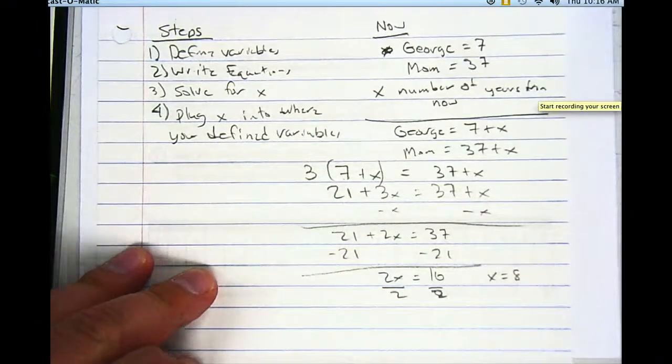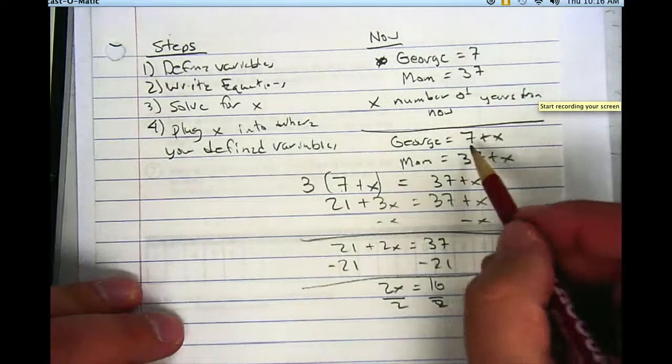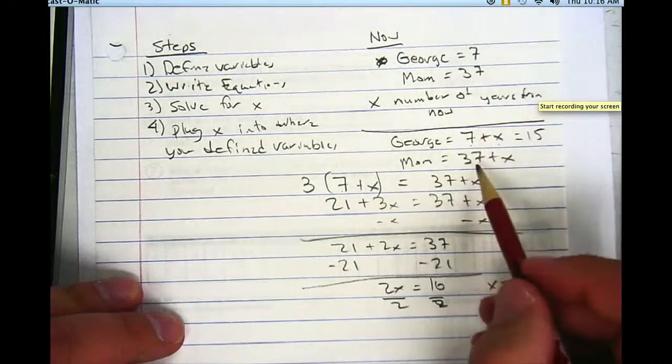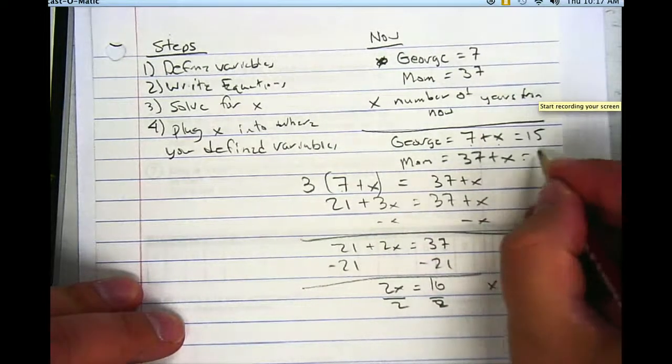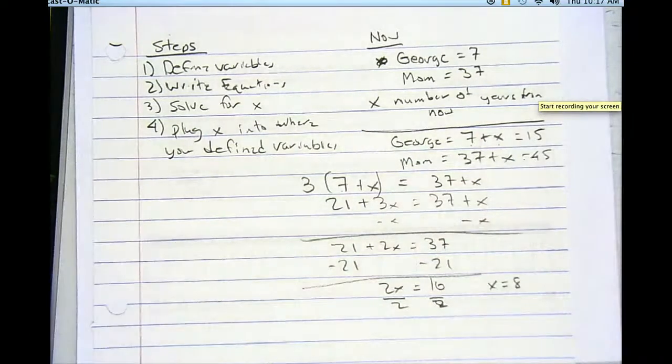Now let's see if that works in the problem. So in 8 years, George is going to be 1/3 of his mom's age. So I'd have to multiply George's age by 3 in 8 years and get his mom's age. Let's see if that works. So in 8 years, George is going to be 7 plus 8, or 15. And in 8 years, mom's going to be 37 plus x, or 37 plus 8, or 45 years. So if I multiply 15 by 3, I end up getting 45. So it ends up working in that problem.